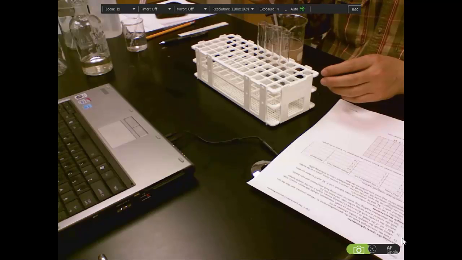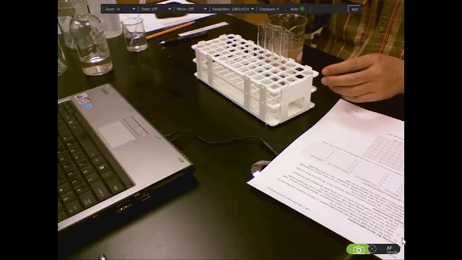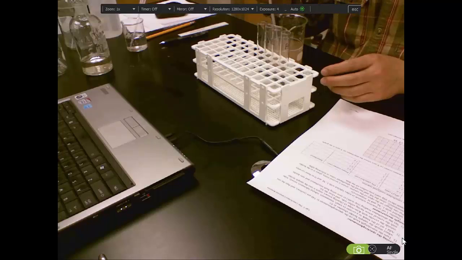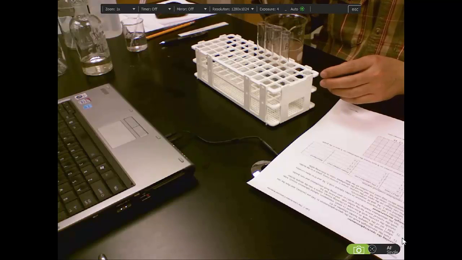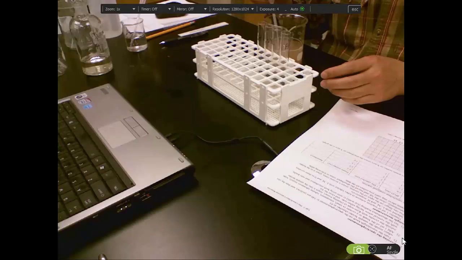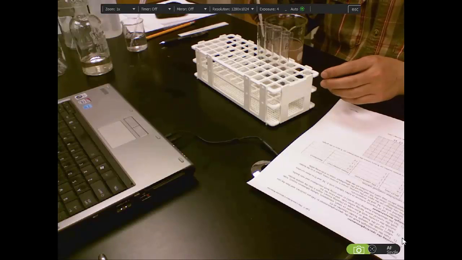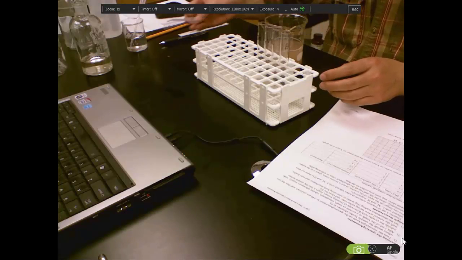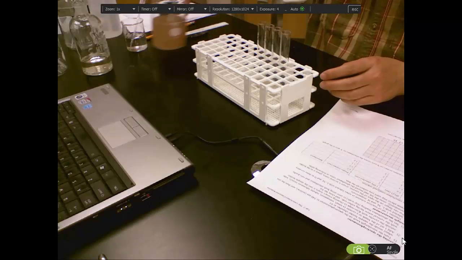Then the medium concentration, that's 1.2. Then the third one, high concentration, is 3 milliliters of extract.